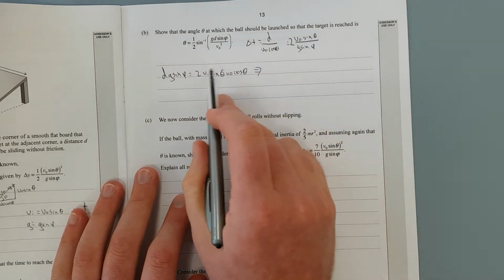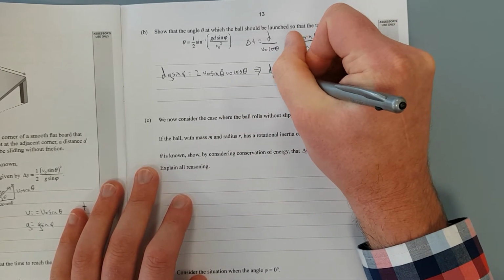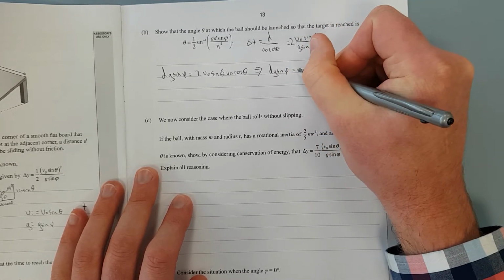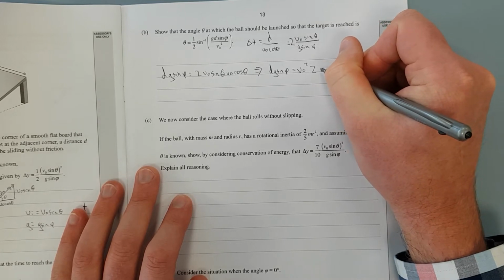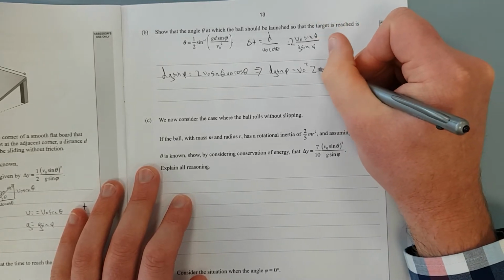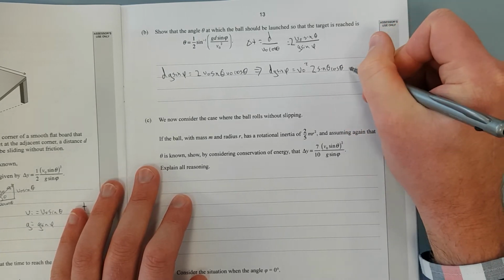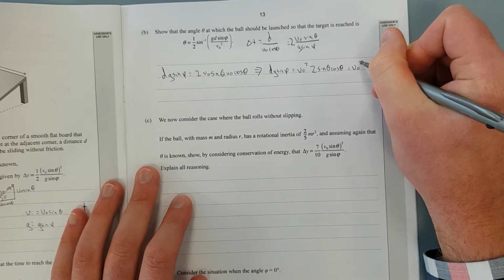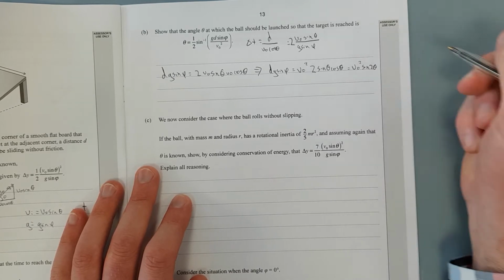So we're going to swap this out, so we're going to have d g sine phi is equal to V naught squared 2, I'll fully do it, 2 sine theta cos theta, which is equal to V naught squared sine 2 theta.